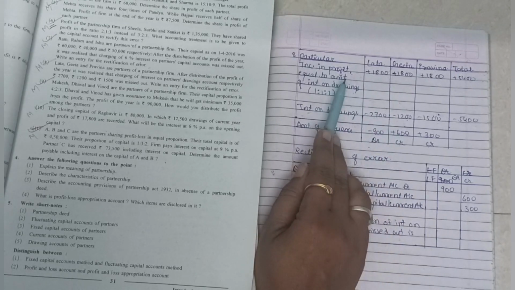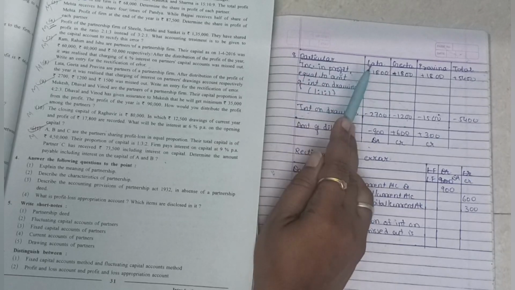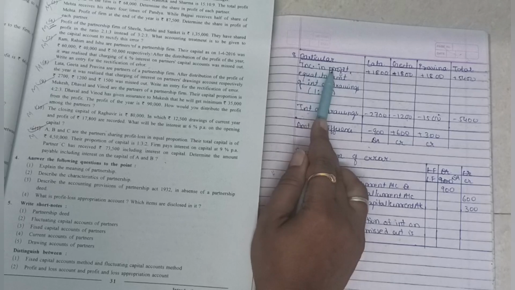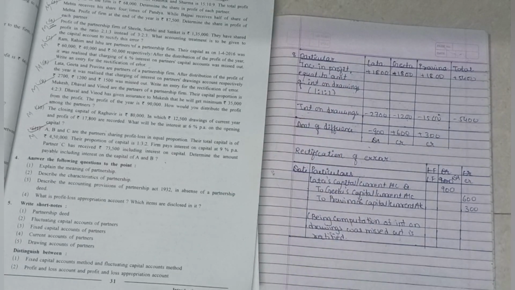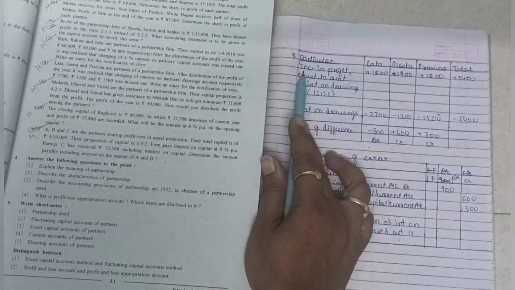Okay, here as it is interest on drawing, we have to write increase in profit. If it is interest on capital, then we have to write reduction in profit. There is a difference between the two. If capital is there, then we have to write reduction, and if drawing is there, then we have to write increase.